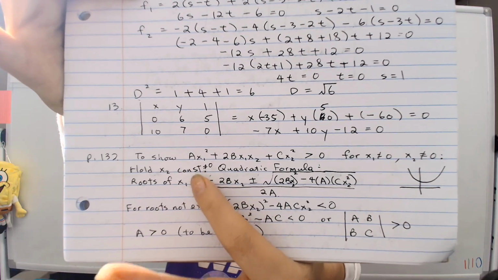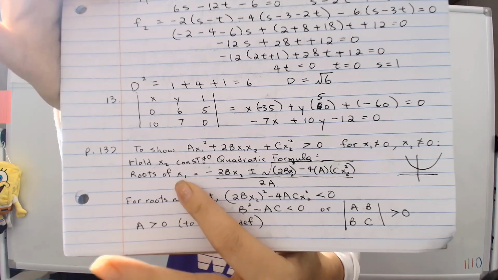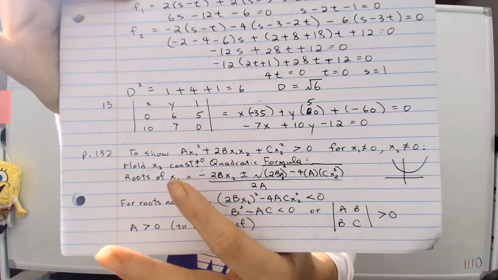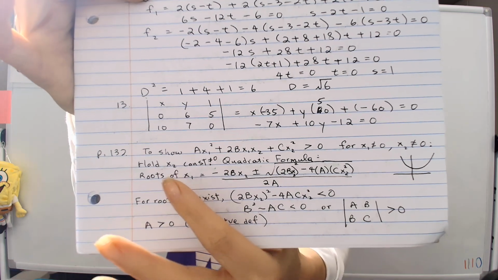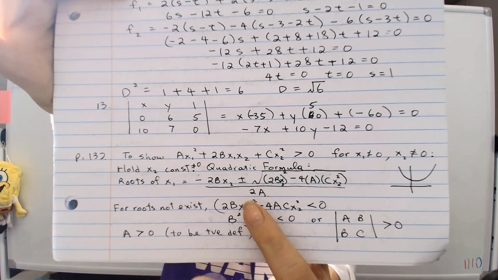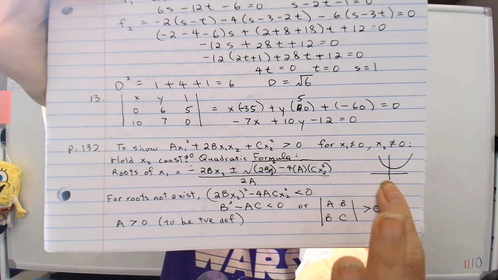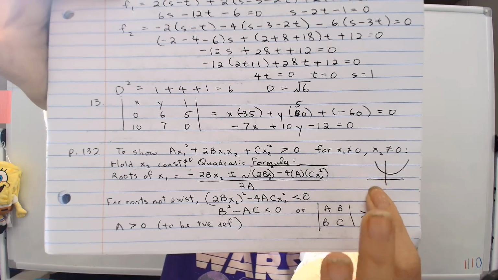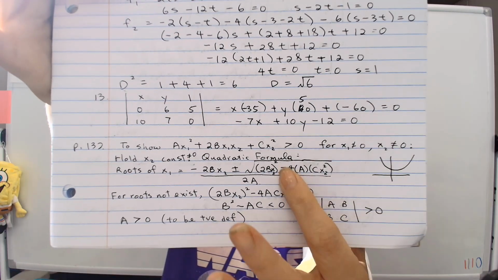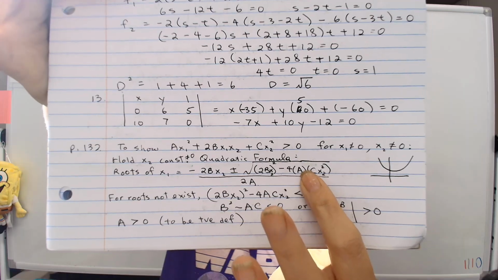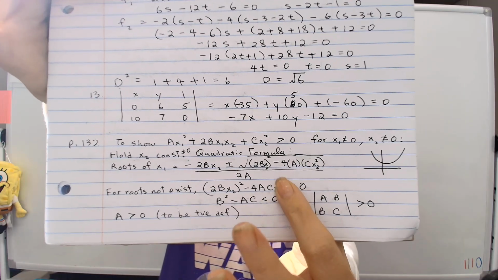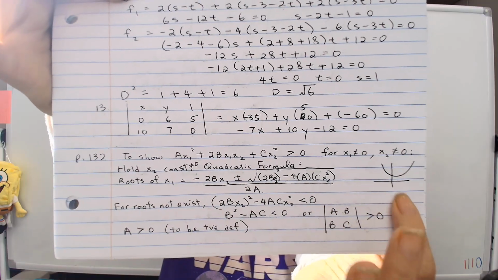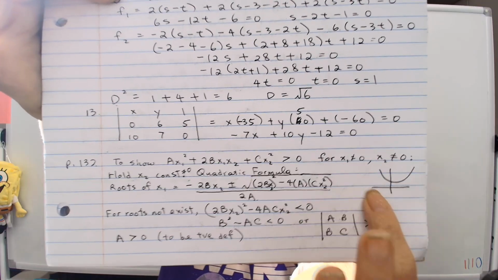But if x2 is not 0, then this whole thing becomes a quadratic equation with x1 being the variable, and we need this to be positive definite. That means the stuff under the square root in the quadratic formula needs to be less than 0, so there are no real roots, in other words the parabola is above the x-axis.